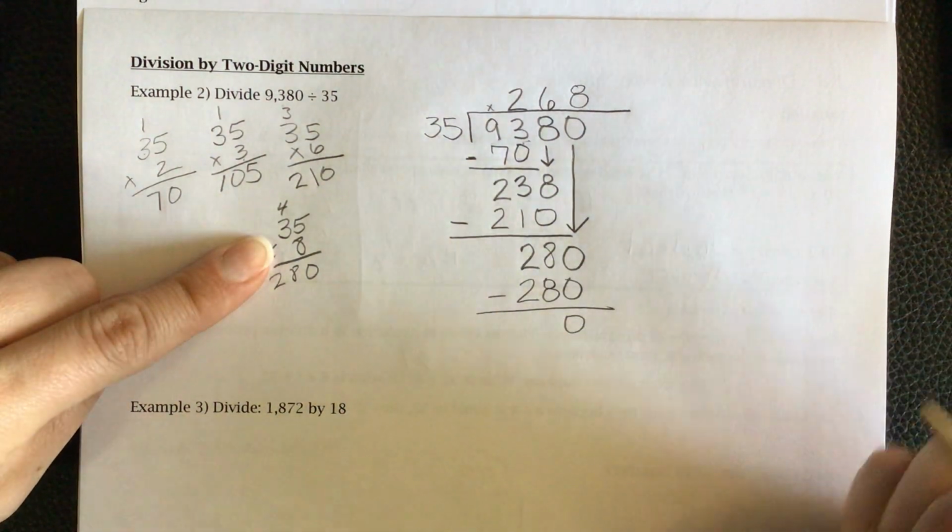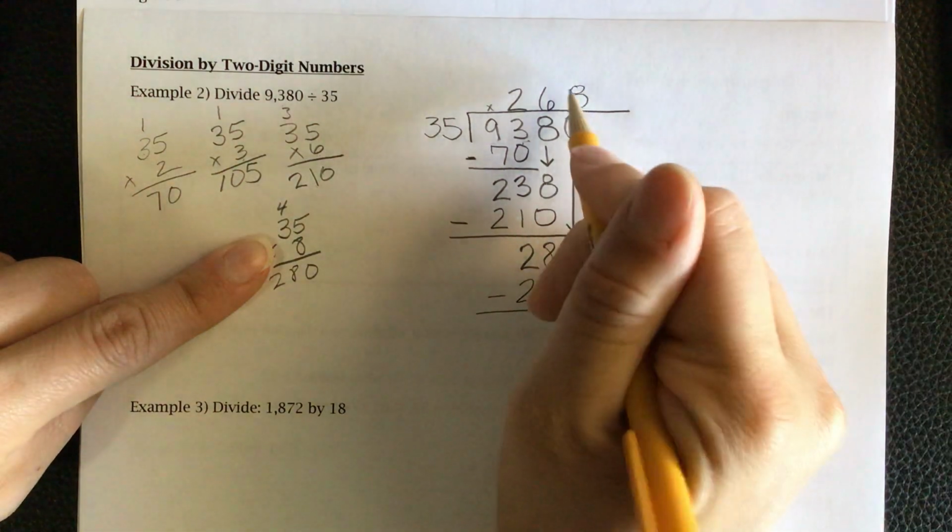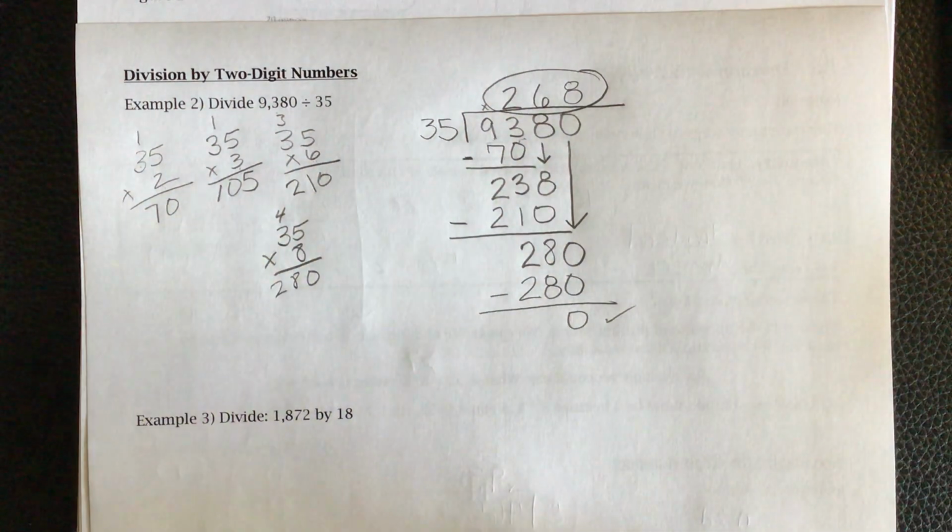Subtract, and I get 0. So my answer is 268.